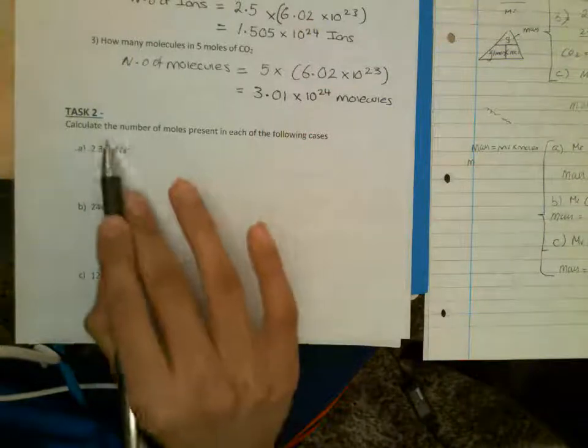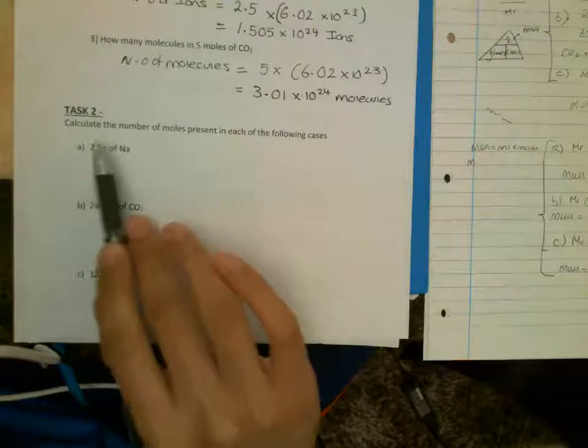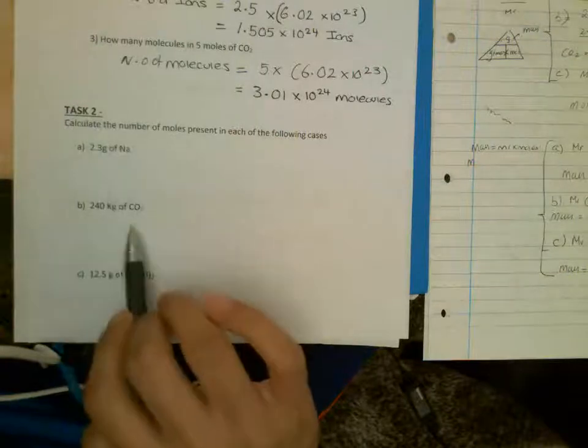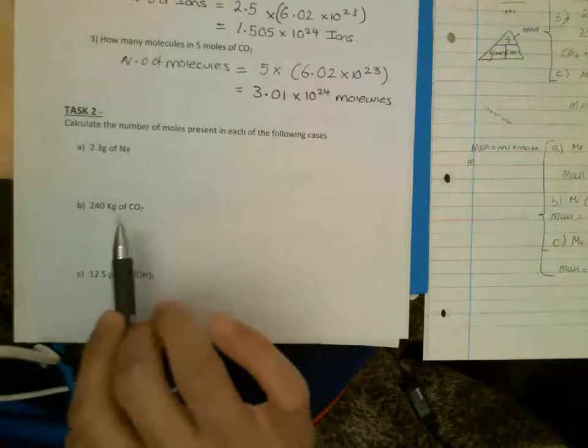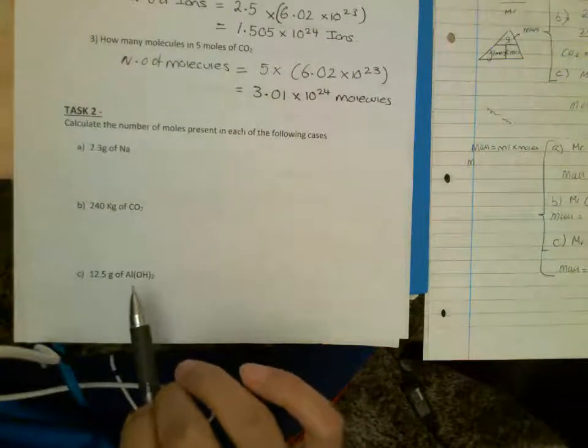So we're back on task 2 of the moles task sheet. Calculate the number of moles present in each of the following cases. We've got 2.3 grams of sodium, 240 kilograms of carbon dioxide, and 12.5 grams of aluminium hydroxide.